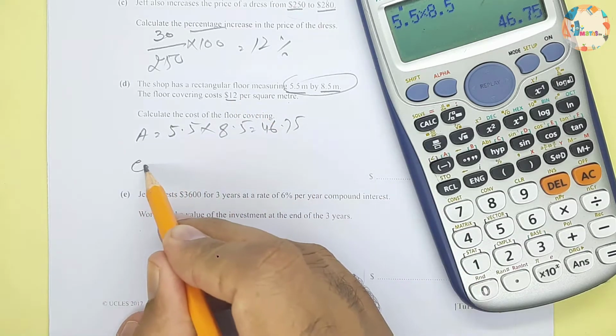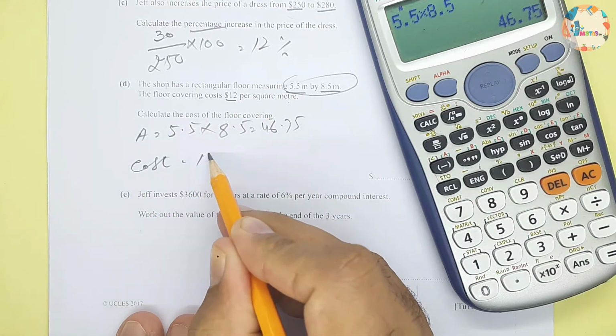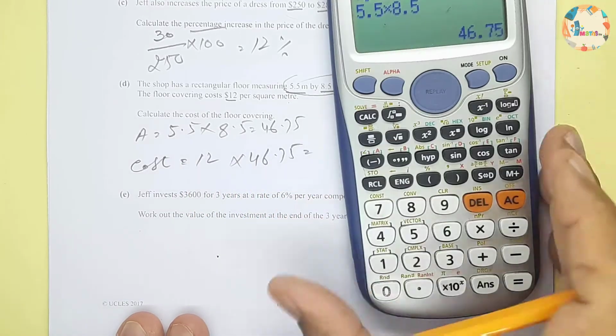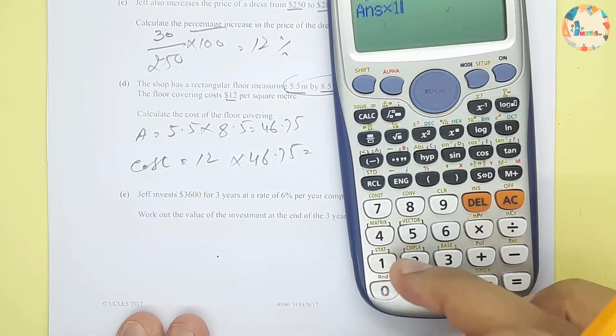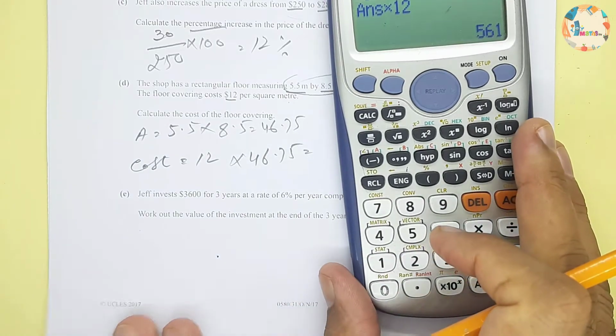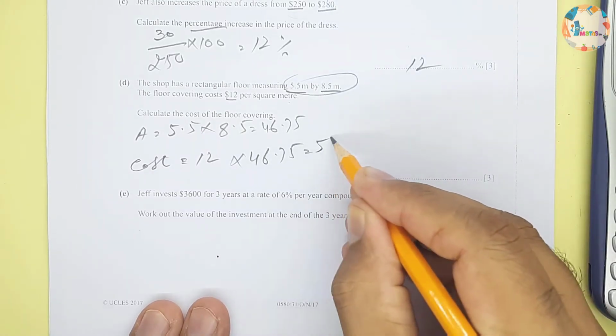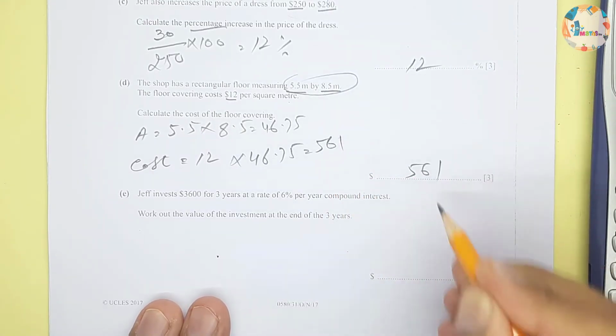So cost will be equal to 12 multiplied by 46.75, which will be equal to $561. 561 will be over here.